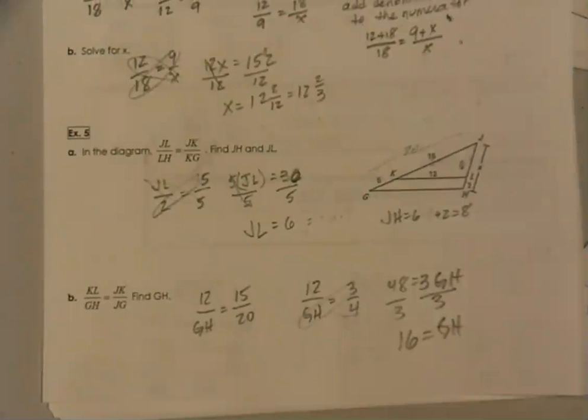All right, good work, everybody. Proportions. Proportions can be your friend.